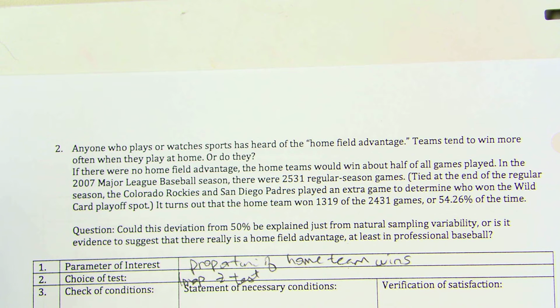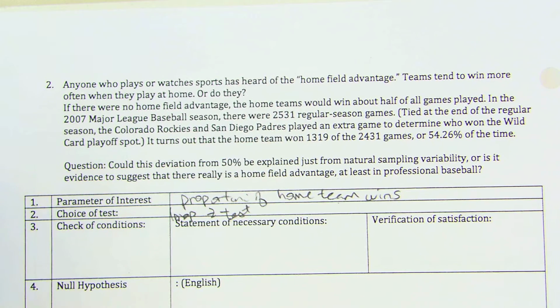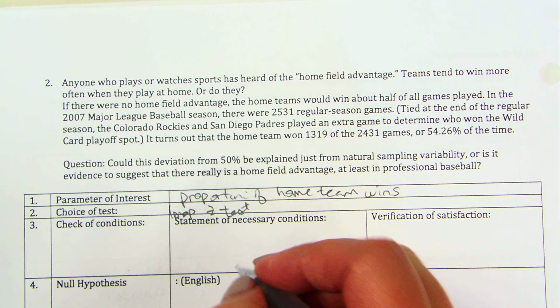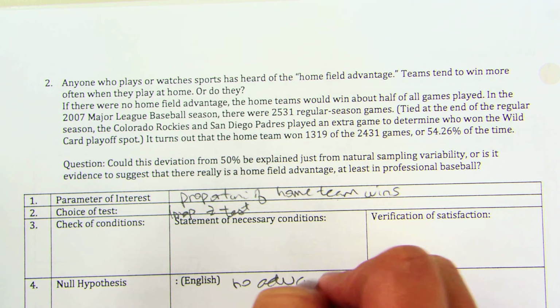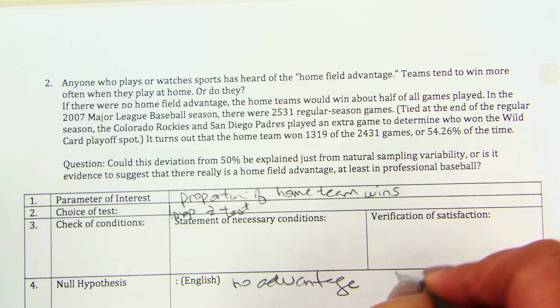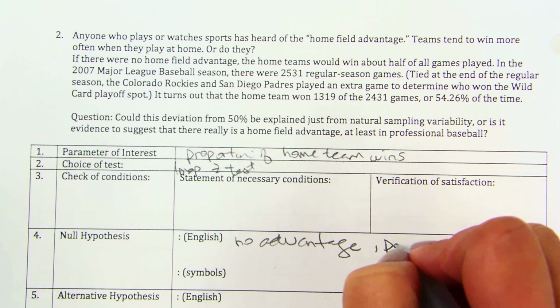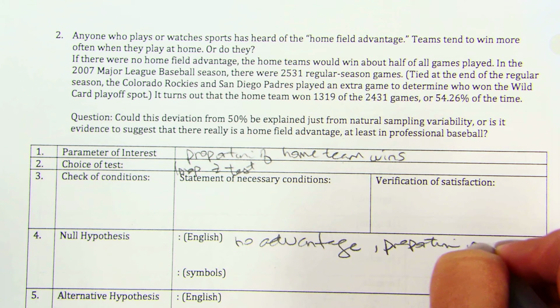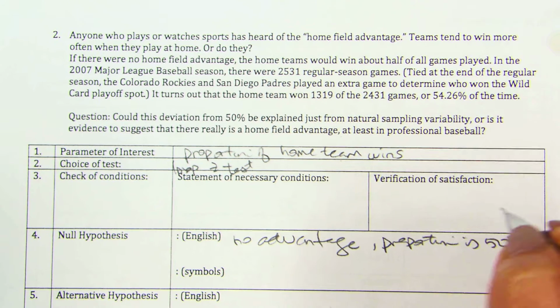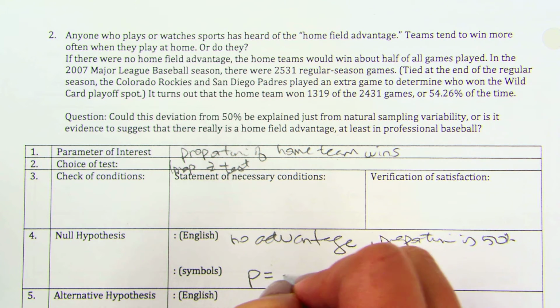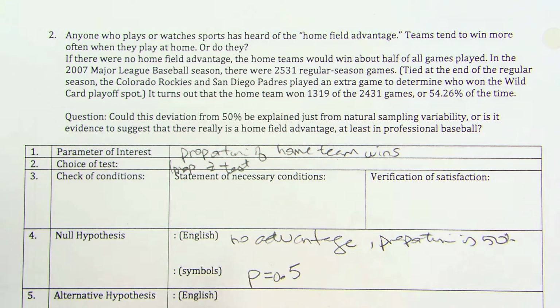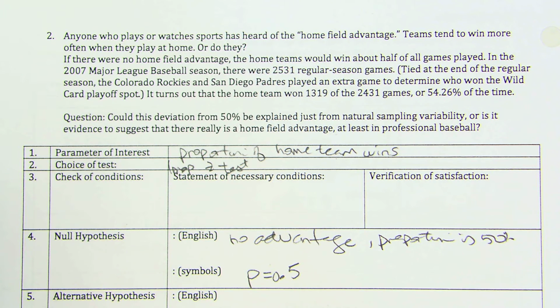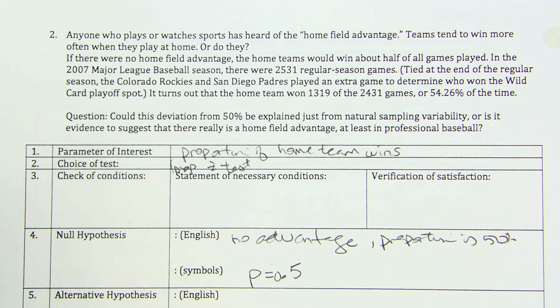All right. Let's see. So the null hypothesis in English would be that there is no advantage at all, and that the proportion is 50%. In symbols, we would say that the proportion p is equal to 0.5. Here's what gets confusing. You have a p here, but that's for the proportion. Then you have a p-value at the end, but that's the probability. So these are not the same numbers. I forgot to mention that, and I have seen students get confused with that in the past.